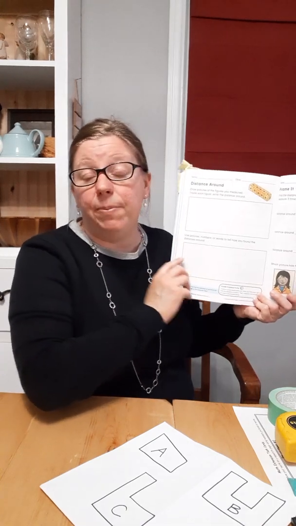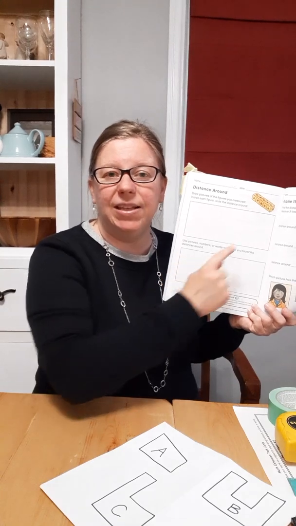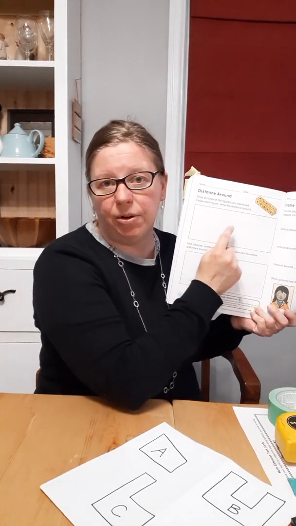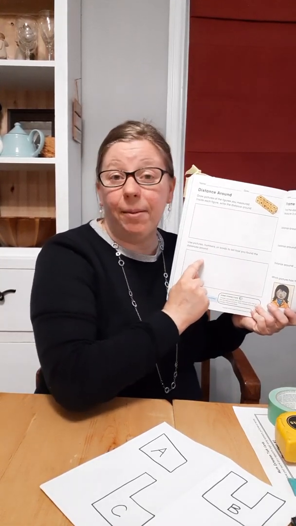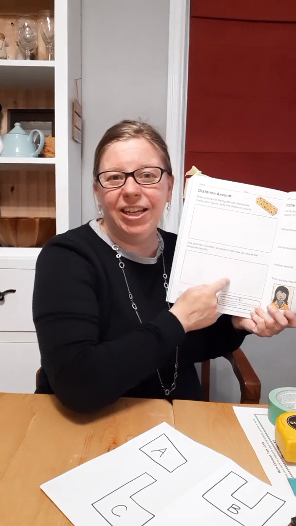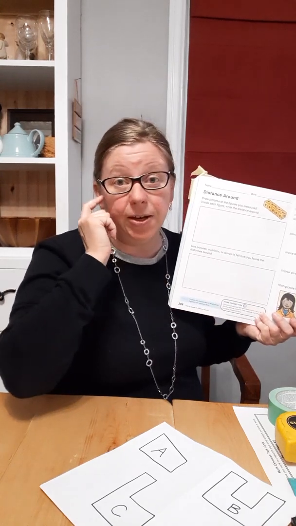And you could also draw the figures again. This time, instead of just writing the total for the perimeter in the center, you would write the number of the distance for each side of your figure to show your work in a picture form.